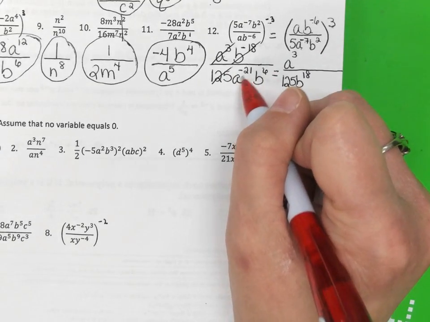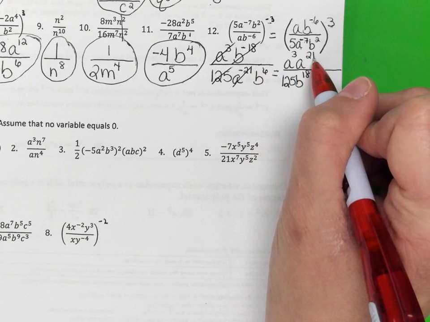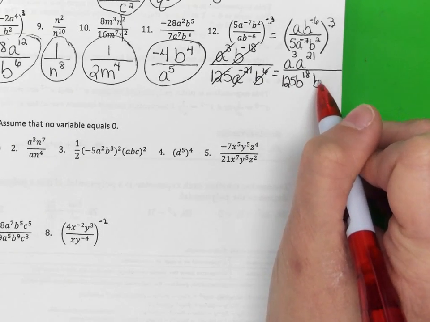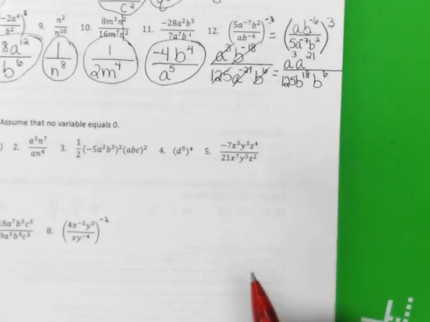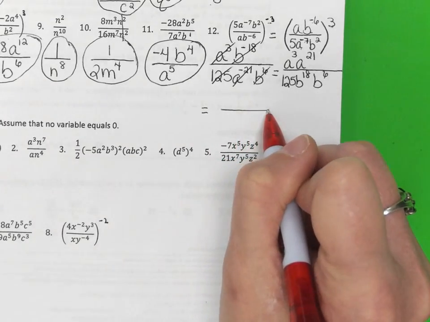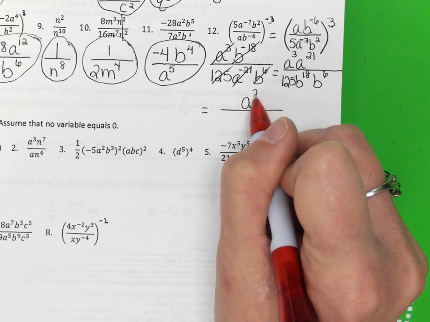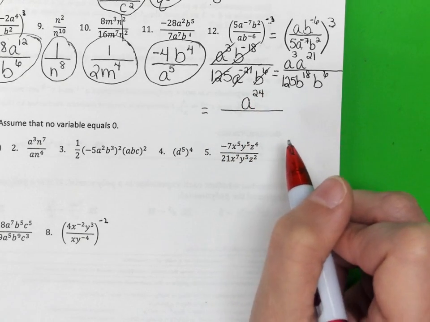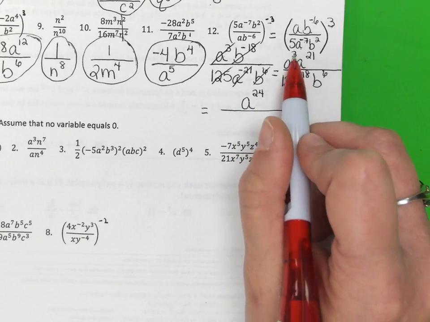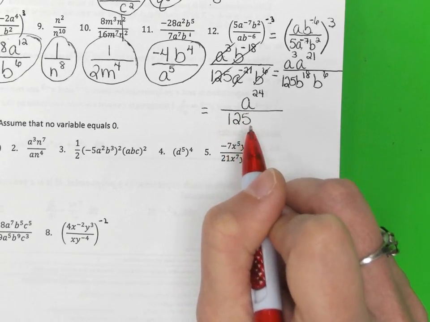All right, b to the negative 21, he goes to the top to make him positive. And b to the 6 is positive, so you don't mess with him. He stays right there. All right, how many bases of a do I have on the top? 2, so I add, and you get 24. Multiply the bases, add the exponents. And then 125, same thing.